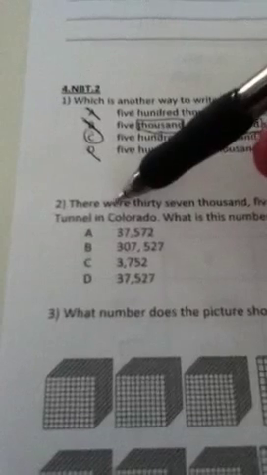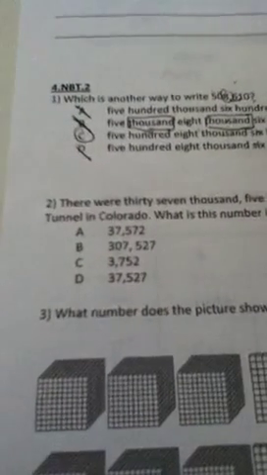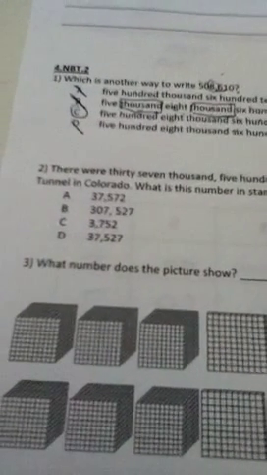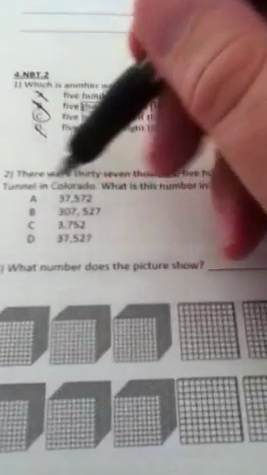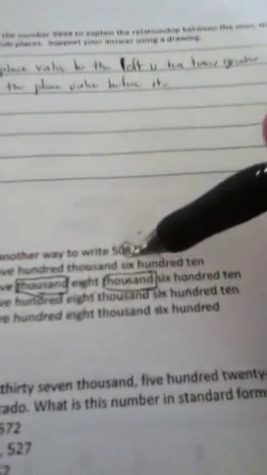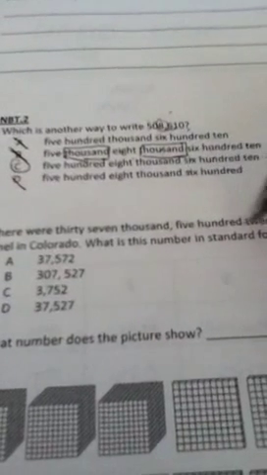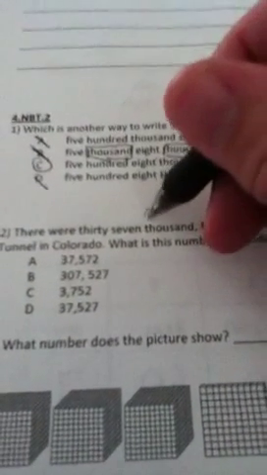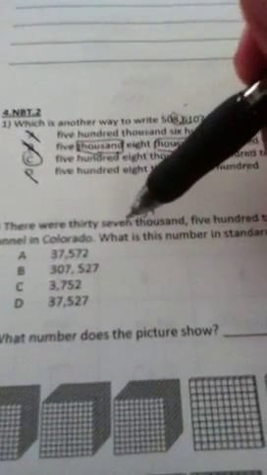Okay, next one. There were 37,527 cars that traveled through the Eisenhower Tunnel in Colorado. What is this number in standard form? So one thing I like to do when it's the other way, this one it gave you a number and then it put the words below. This one has the words and it puts the numbers below. I like to write the numbers that I see above it.